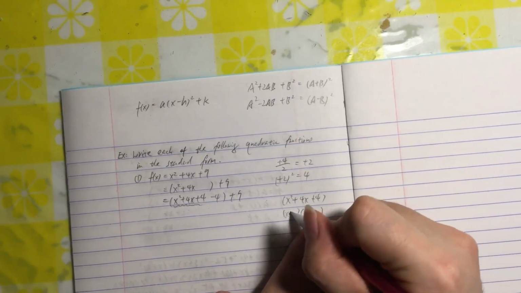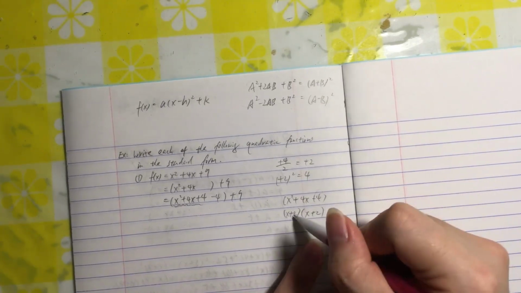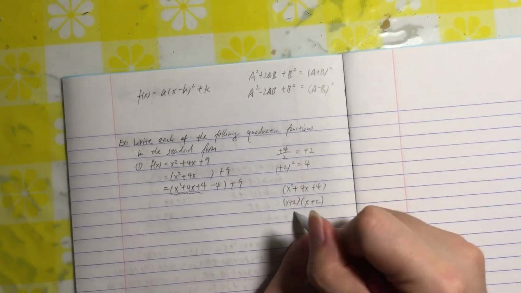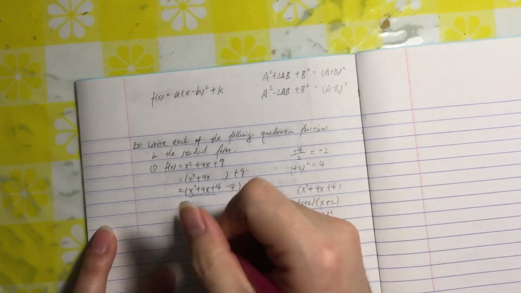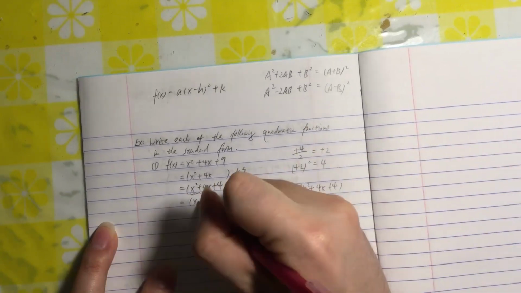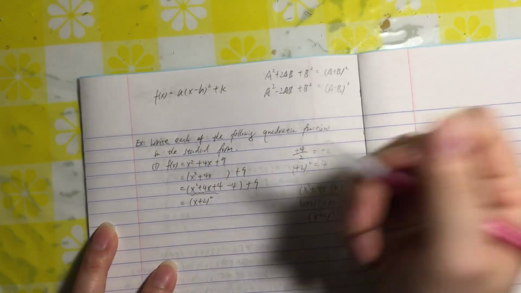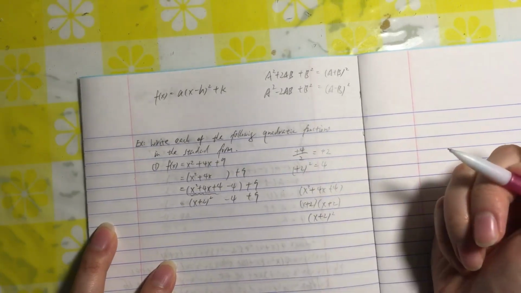The only possibility is positive 2 and positive 2. 2 times 2 is 4, and 2 plus 2 is also 4. This is (x plus 2) squared. So this perfect square trinomial can be written as (x plus 2) squared. Minus 4 stays the same, plus 9 stays the same.